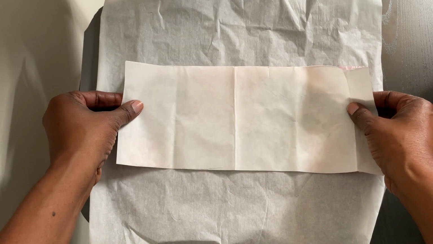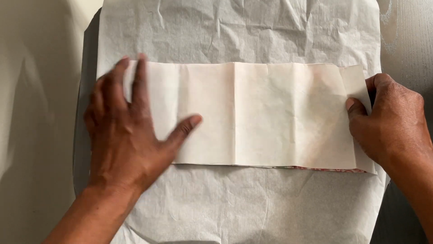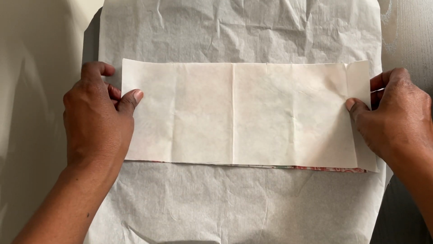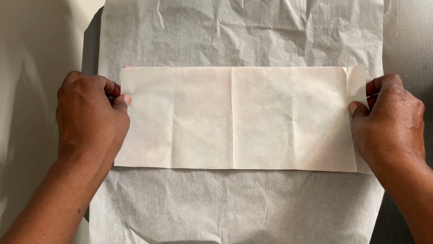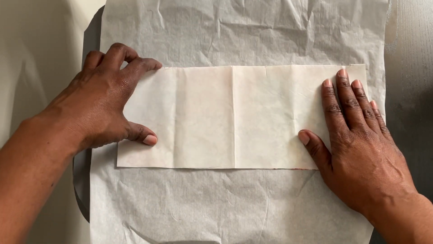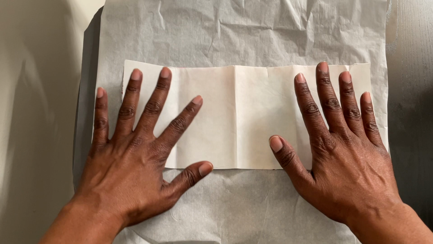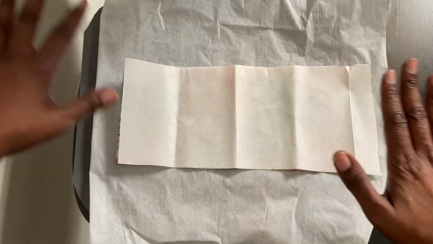So I am going to put the heat and bond down on the fabric, and I have my heat press set at 305 degrees for 4 seconds. And so I am going to press the heat and bond onto the back of the fabric for 4 seconds.